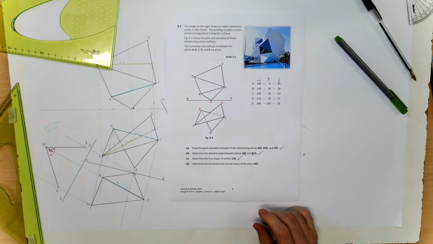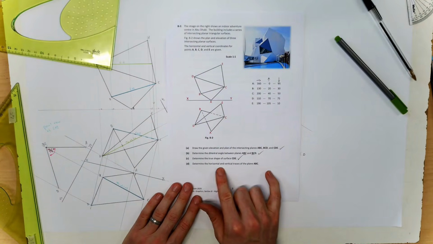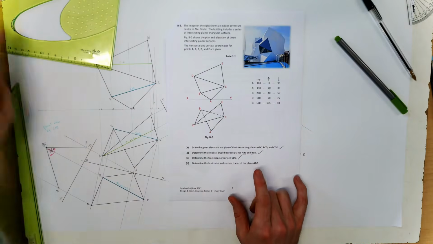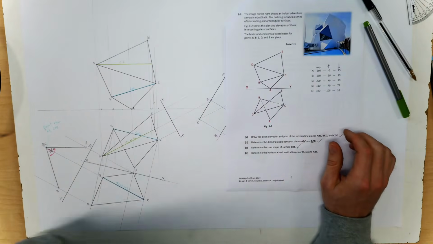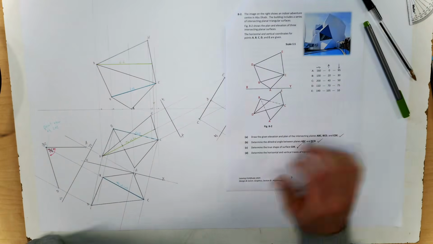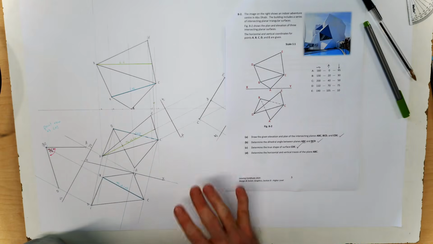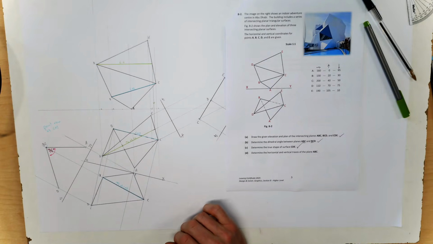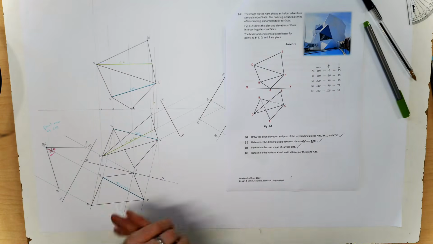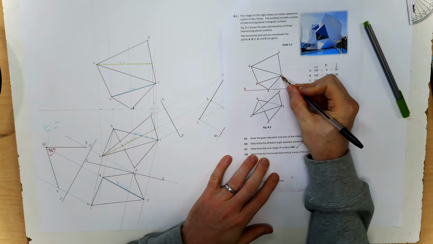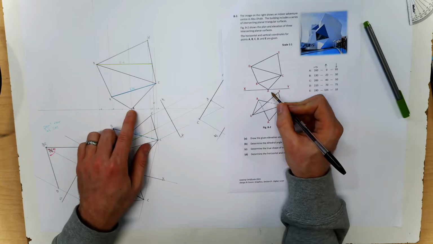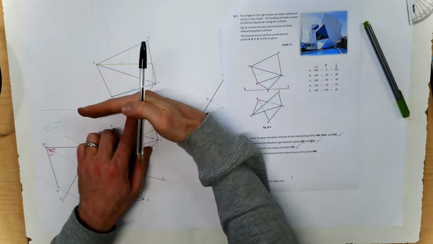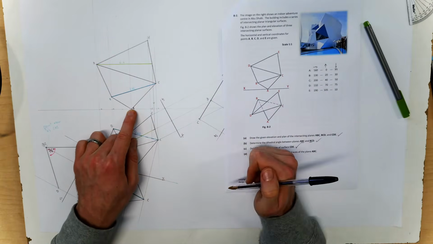Lastly then, determine the horizontal and vertical traces for the plane ABC. They're asking us, if we were to extend this plane, where is it going to hit the horizontal plane and the vertical plane. So for that, we're going to have to extend the plane. A is already touching the horizontal plane, so that's going to be a point on my HT.